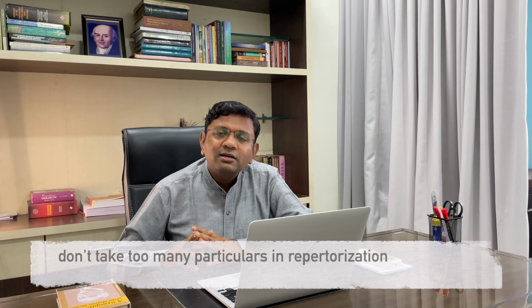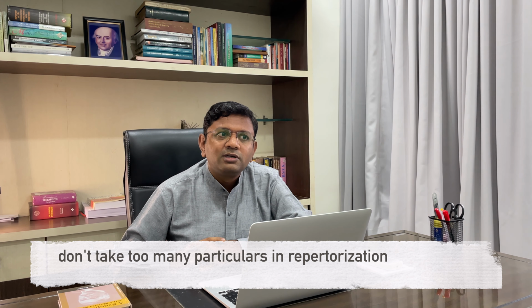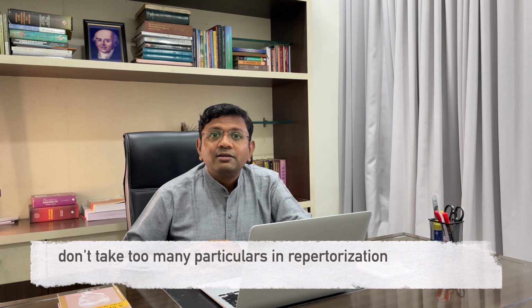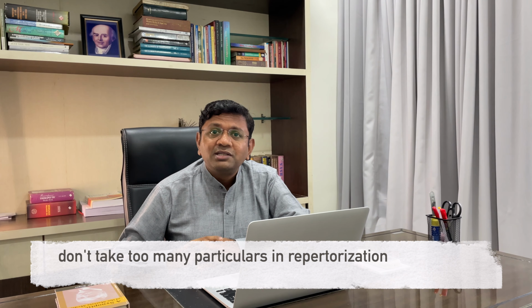This will again confuse your result in terms of group of medicines, and your repertory sheet will again look patchy. Why does this happen? Because particular rubrics contain fewer remedies, sometimes a single remedy, sometimes 2 or 3 medicines, or sometimes a fewer number in a group of medicines. So if you take too many particulars, this will not give you better clarity in terms of coverage of medicines.